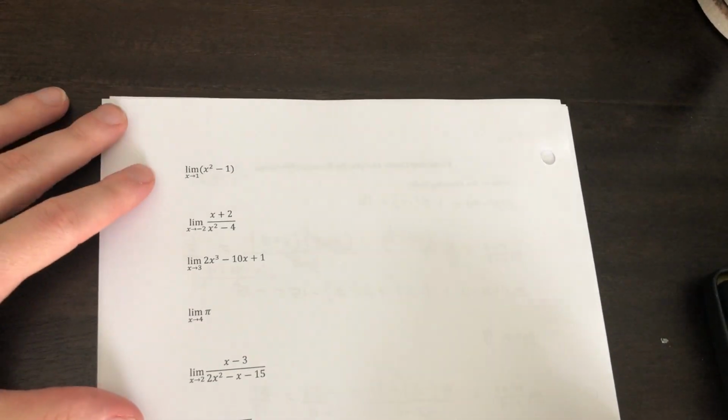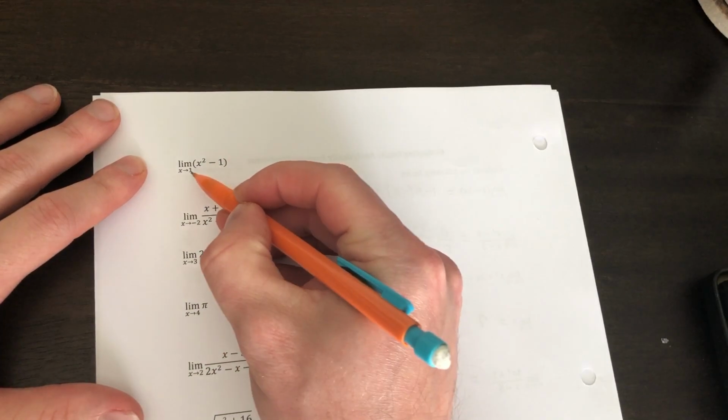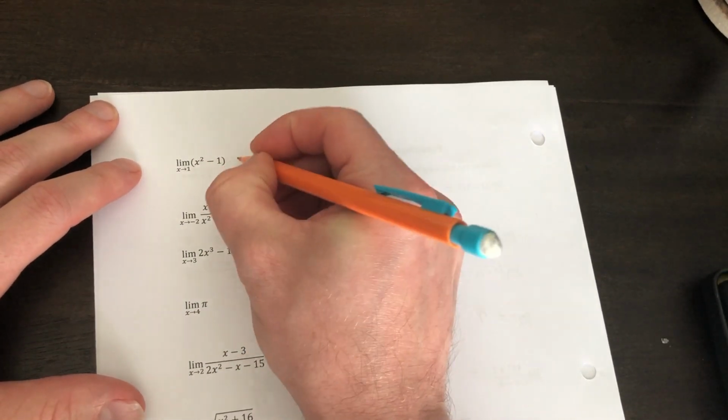Okay, next page. We're going to plug in a 1 into x squared minus 1. So 1 squared is 1. 1 minus 1 is 0.